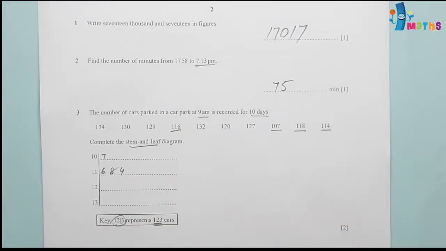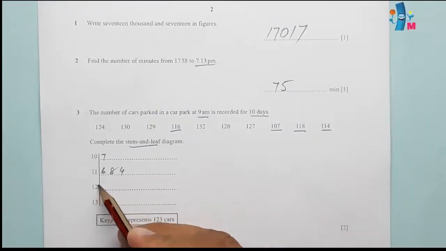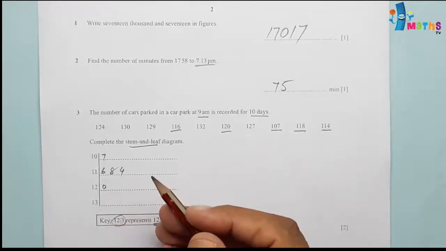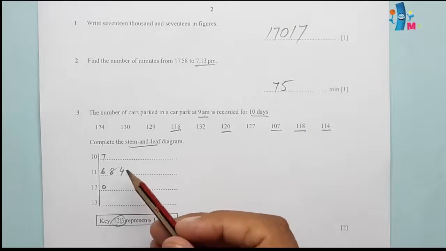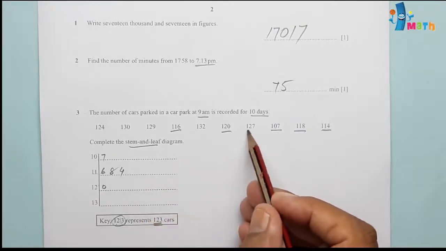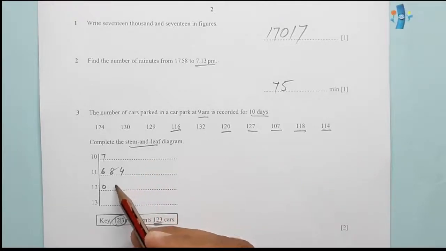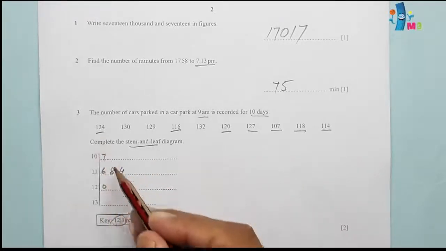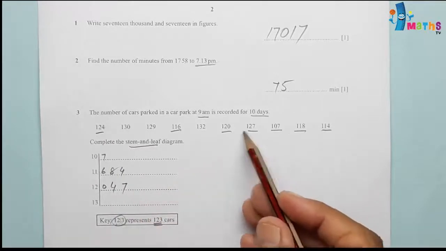Right, and next will be 120. 120 will be here, and the next number will be 127, and 124 is also there. So 124 and 127 both we have written.